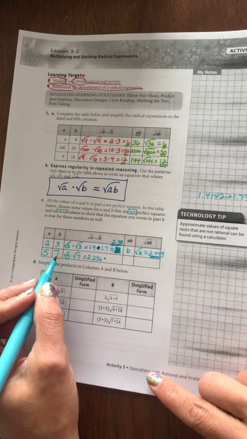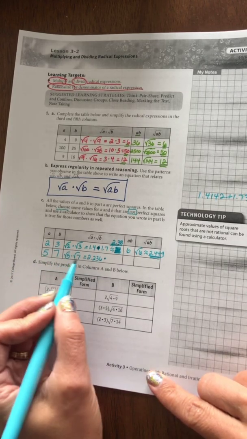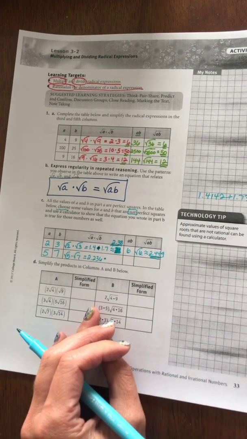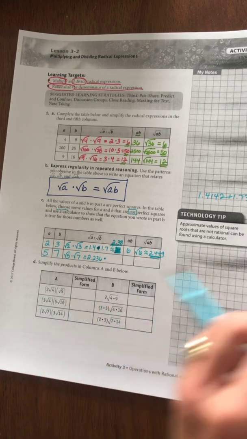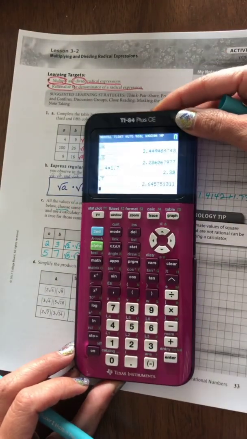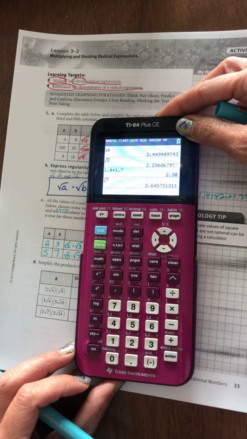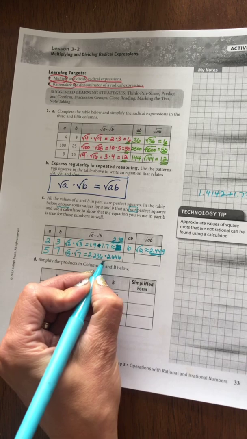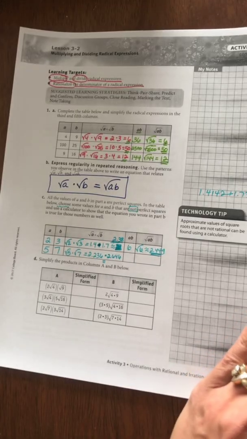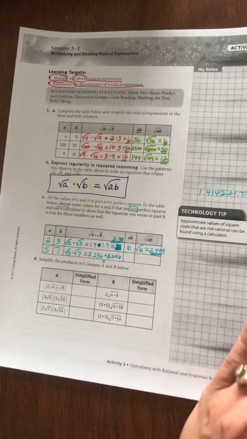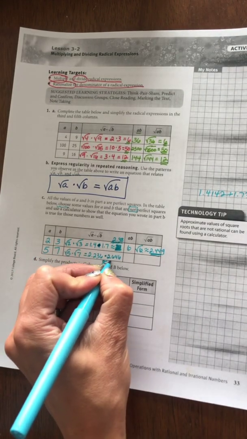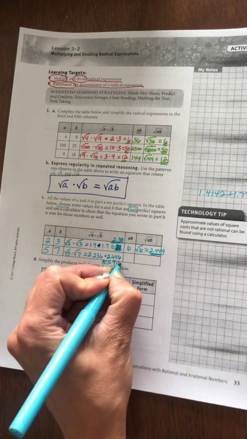All right, and then for 5 and 7, I took the square root of 5 times the square root of 7. The square root of 5 is 2.236. I decided to round out to 3 decimal places this time. And the square root of 7 is, to 3 decimal places, 2.646. And we'll have to multiply those together. So 2.236 times 2.646 is 5.916, approximately. So I'll use the wavy equal sign.